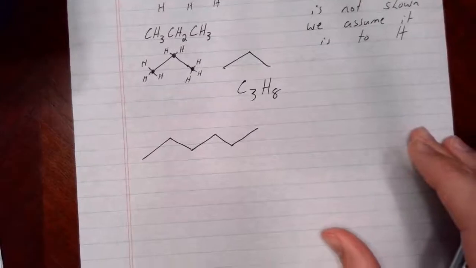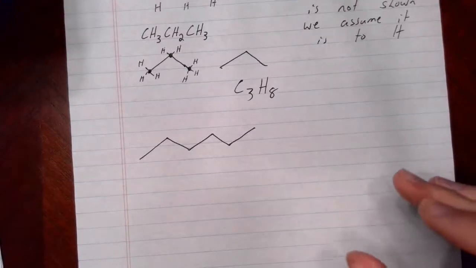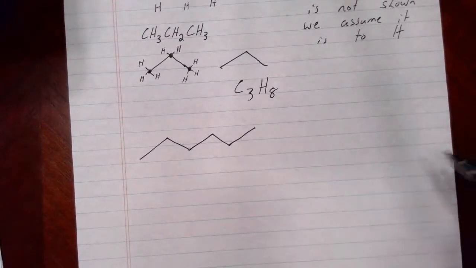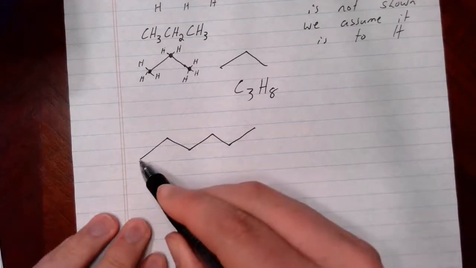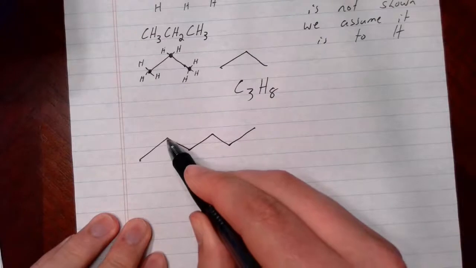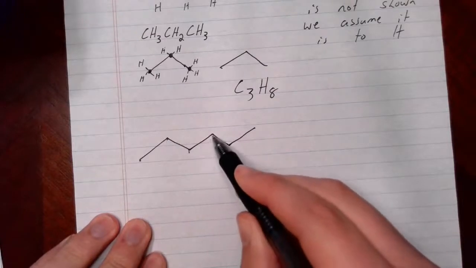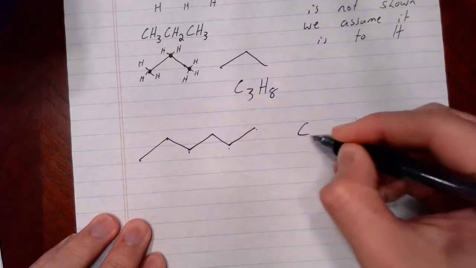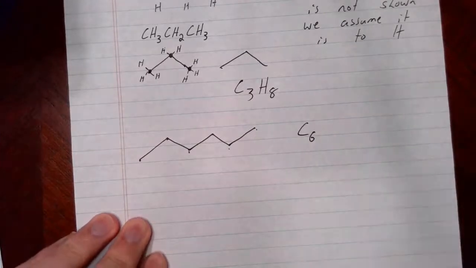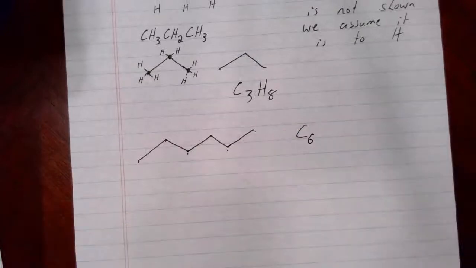So what I want you to do is go ahead and draw that, and then write the molecular formula for this. Okay? Let's go ahead and do it together. Let's count the carbons. 1 carbon, 2 carbons, 3 carbons, 4 carbons, 5 carbons, 6 carbons. So we have C6. Now I'm going to write in the number of hydrogens that are bonded to each carbon.